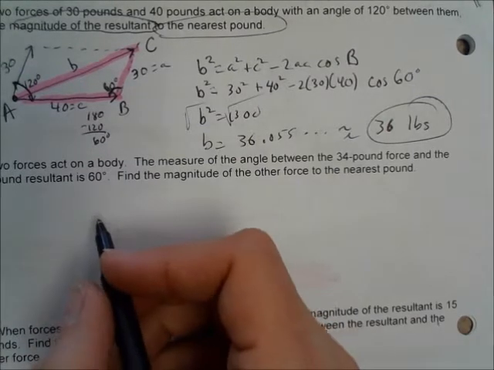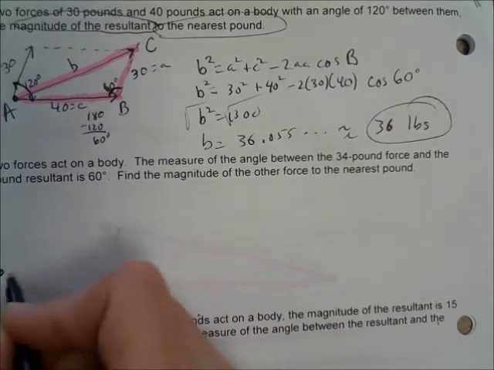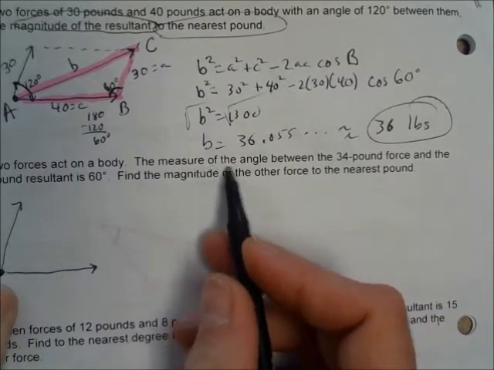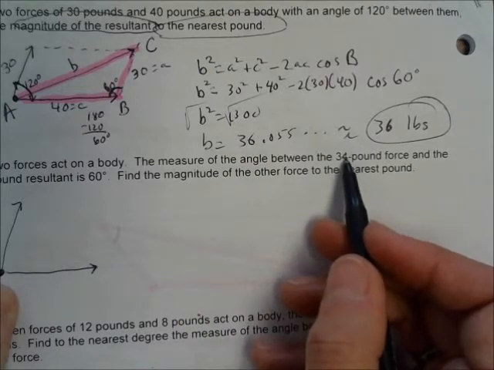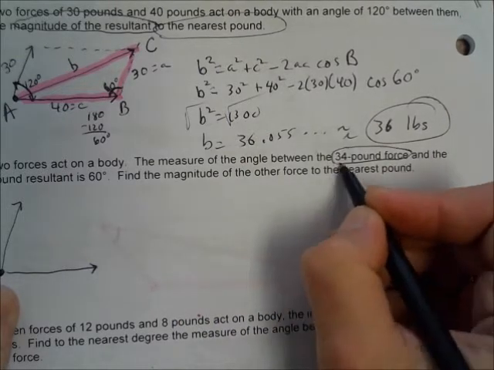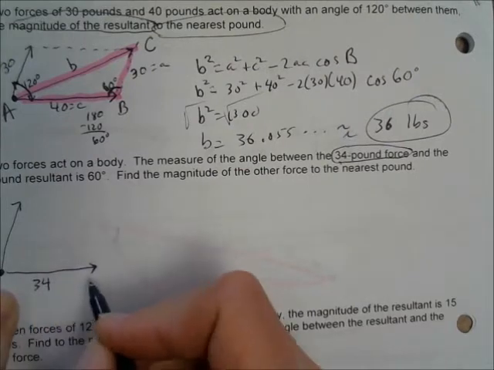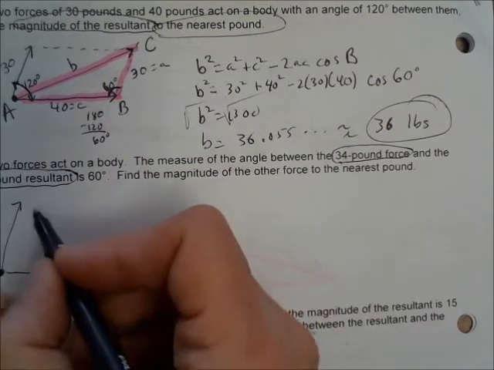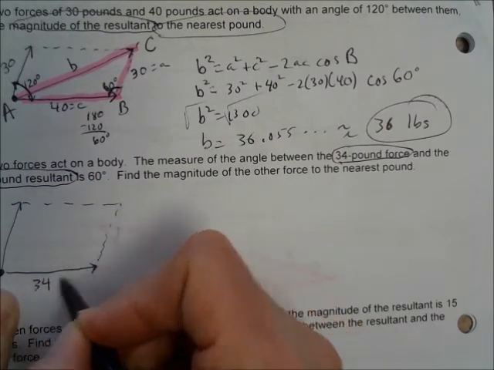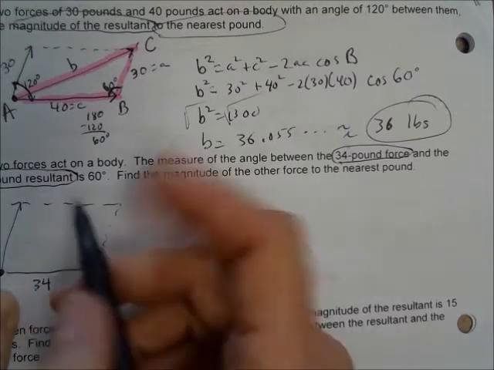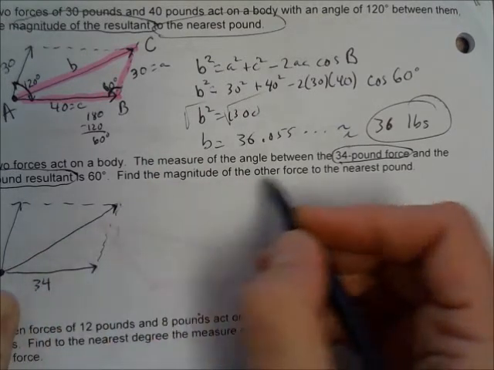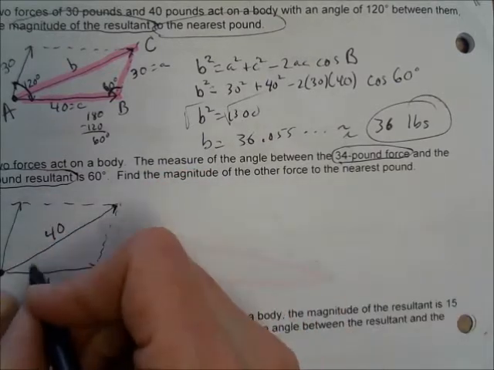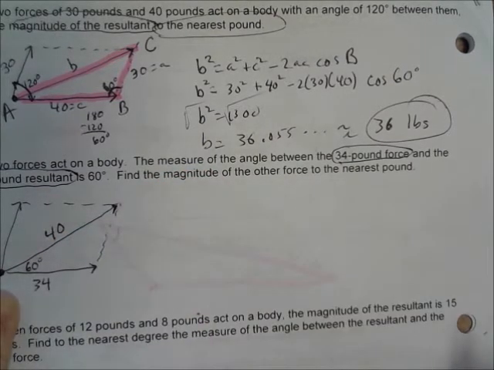Second one, two forces act on a body. So here's your body or your box, whatever the object is. So here are your two forces. The measure of the angle between the 34-pound force, so we'll just mark this as the 34-pound force, and the 40-pound resultant. So we don't know what this other force is. It really doesn't matter which one that we write is a 34, as long as we've got the resultant drawn in here, and that is a 40-pound resultant. And the angle between them is 60 degrees, so we'll mark that as 60 degrees.